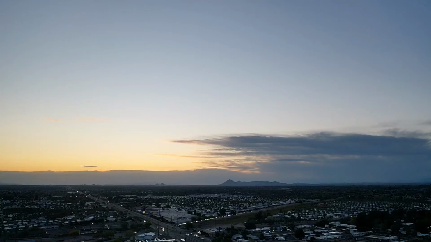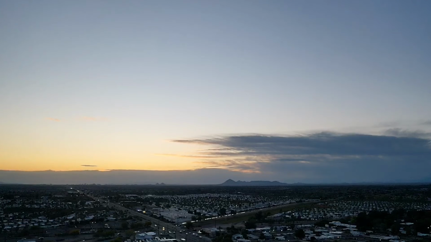Counter Chair on Mixer says, I have the DJI Spark. What do you think about the Spark? I like it. It's a nice little drone.